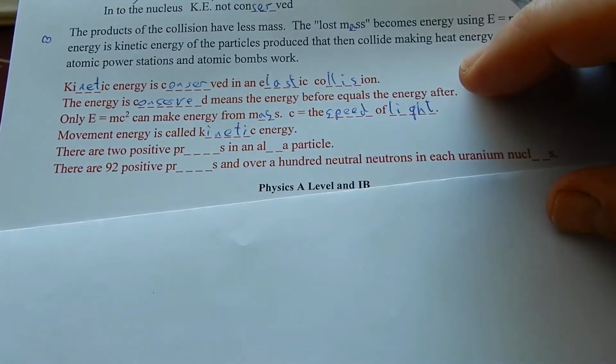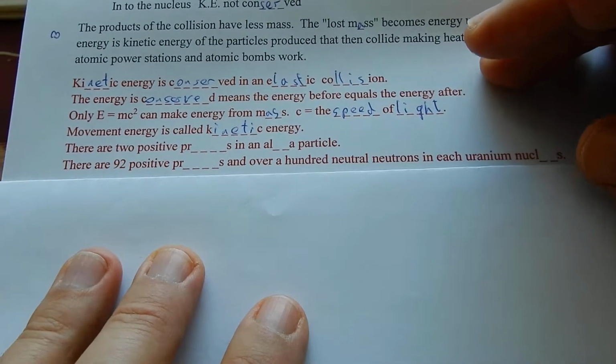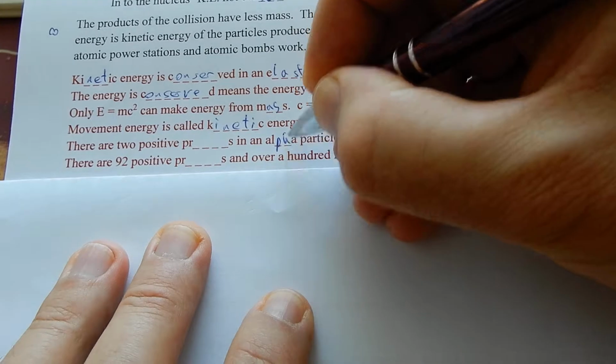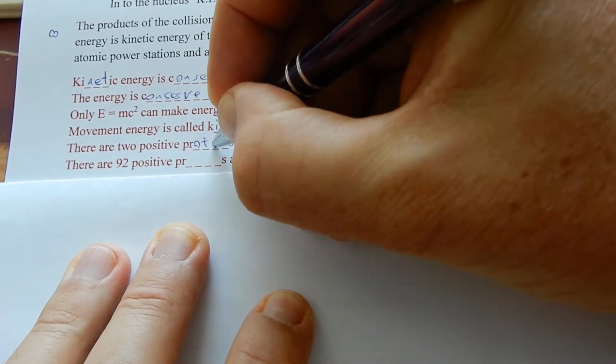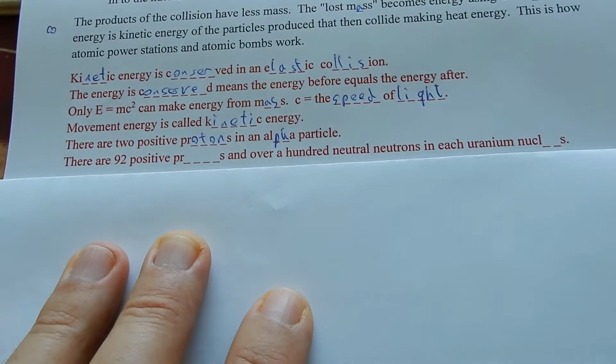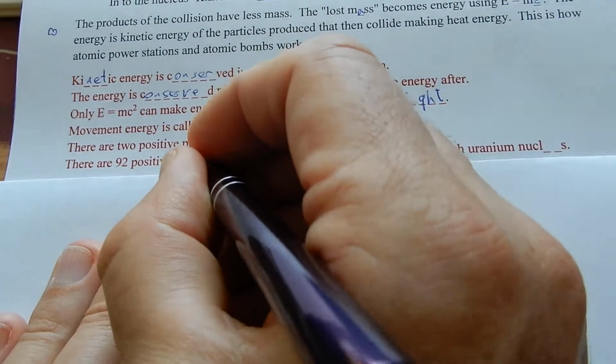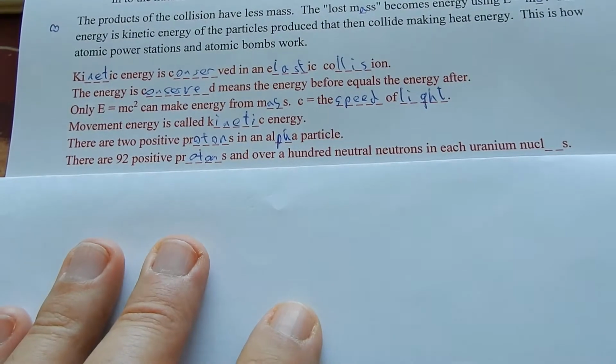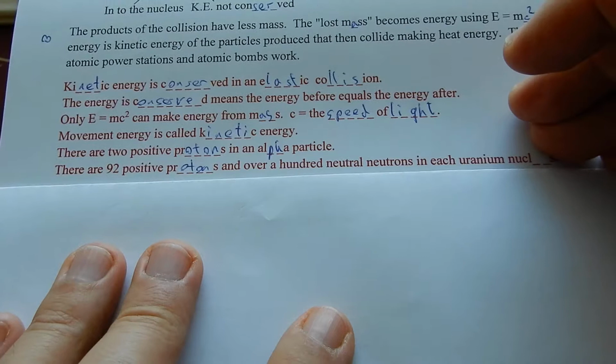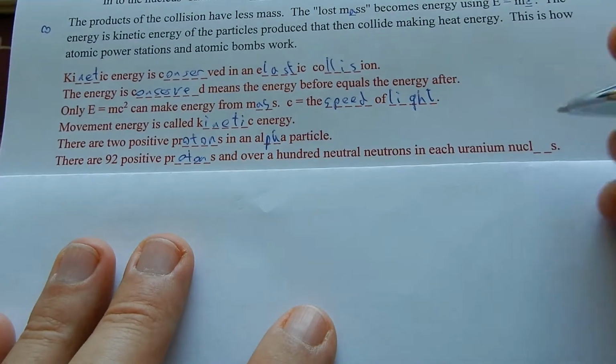Movement energy is called kinetic energy. There are 2 positive protons in an alpha particle. There are 92 positive protons and over 100 neutral neutrons in every uranium nucleus.